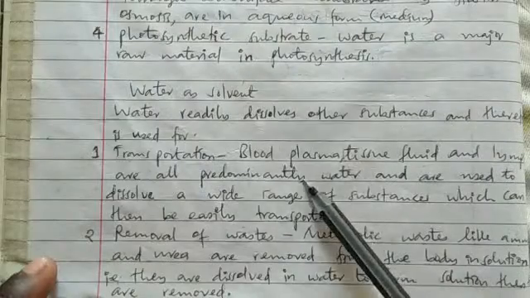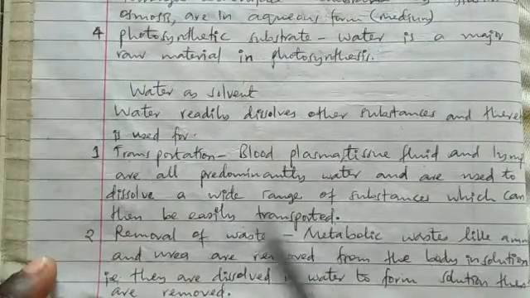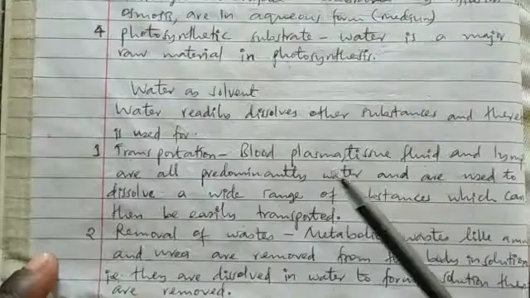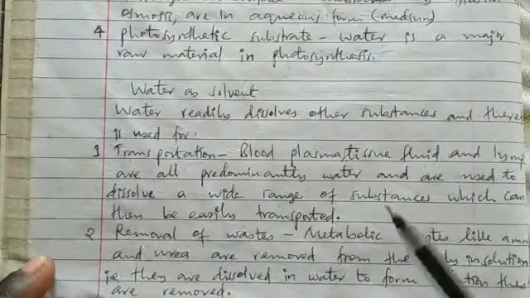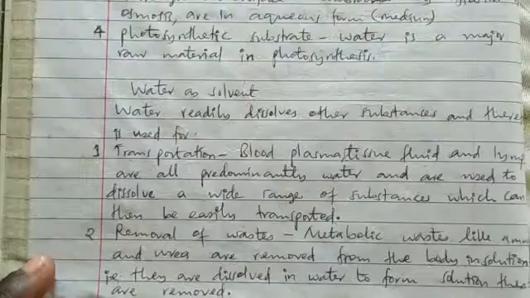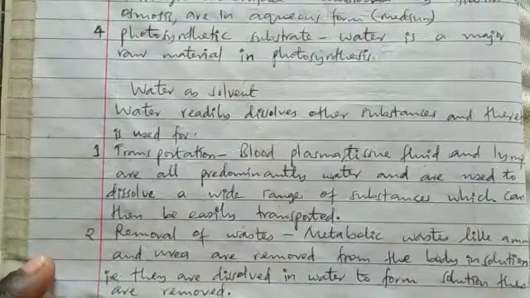So transportation, for example, in blood plasma, we have sodium chloride, potassium, and other minerals. They are dissolved in water. Then tissue fluid, we shall discuss in the topic of excretion, how the tissue fluid is formed. Tissue fluid is the fluid which is between the cells in the body.